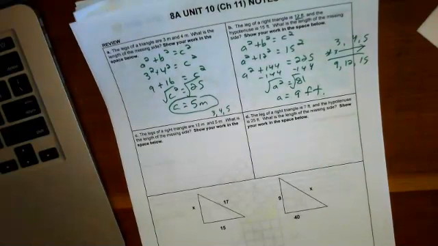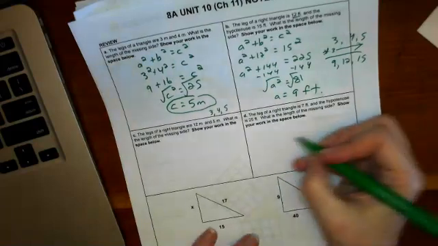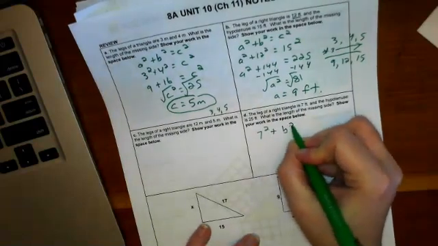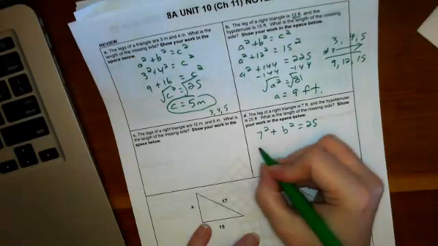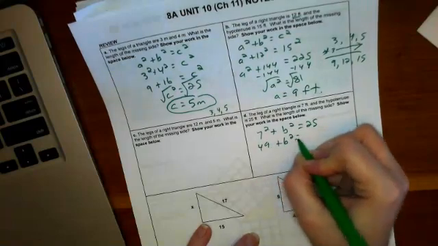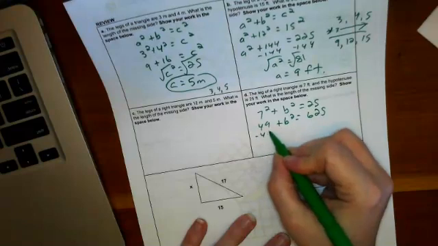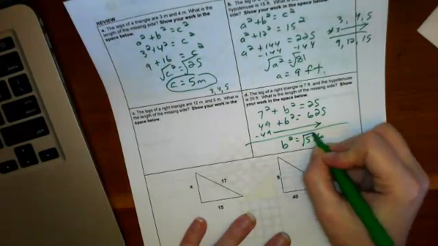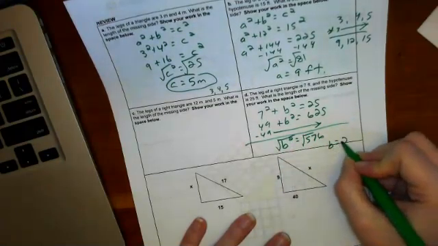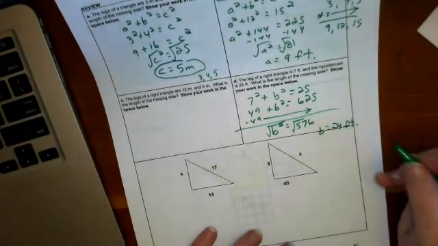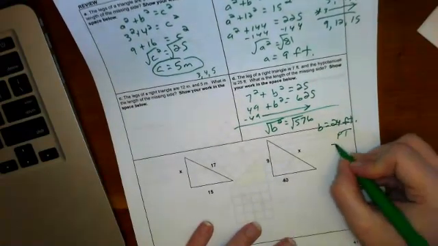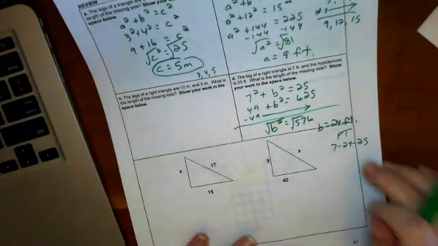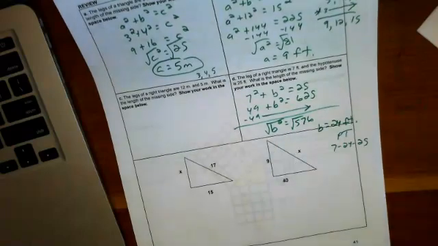The leg of a right triangle is 7 feet, and the hypotenuse is 25 feet. What is the length of the missing side? We're going to do 7 squared plus b squared equals 25 squared. We've got 49 plus b squared equals 625. Subtract 49. We get b squared equals 576. Nice perfect square. We've got b equals 24 feet. You may not recognize that, but for those of you who do, it's a Pythagorean triple again. It's 7, 24, 25. Don't have to memorize those. It's okay to just show the work. Let's go ahead and go on to page 42, moving right along.